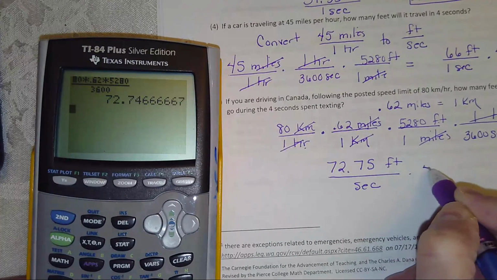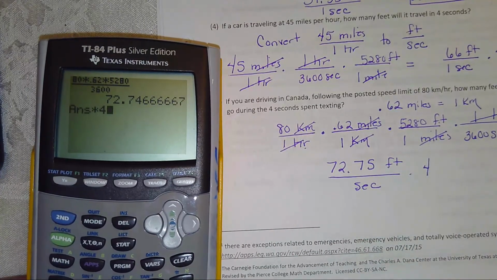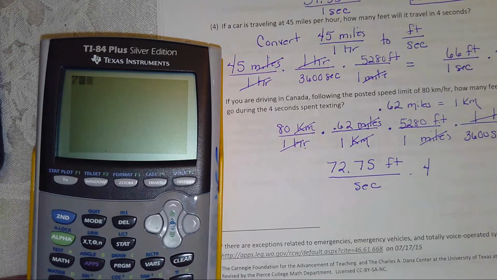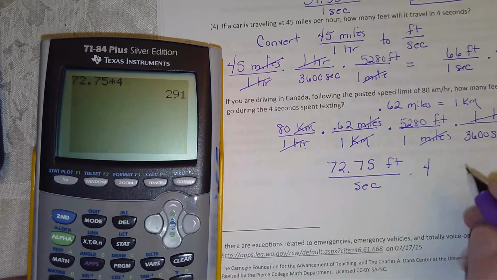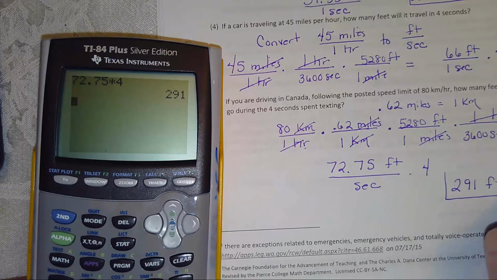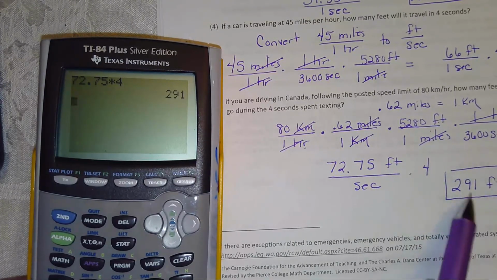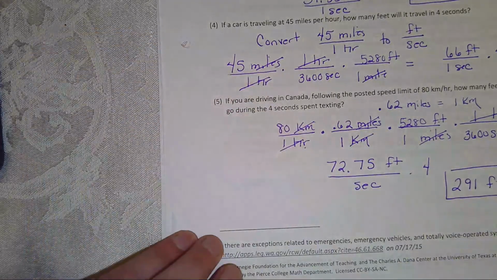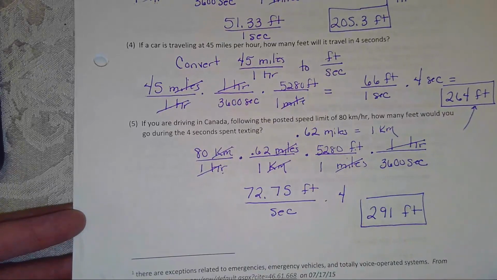So again, if we go 4 seconds, oops, try that again, 72.75 times 4, we're going to be traveling about 291 feet. So if our eyes are off the road for that long, a lot of things could happen, especially around here with deer running across the roads right now.